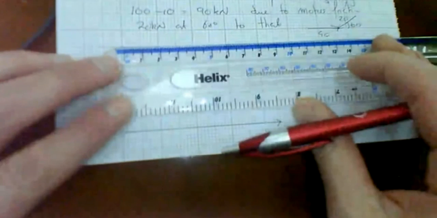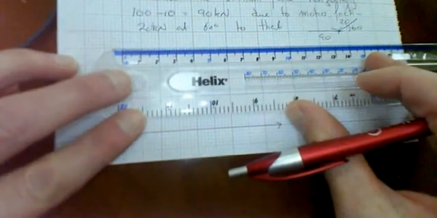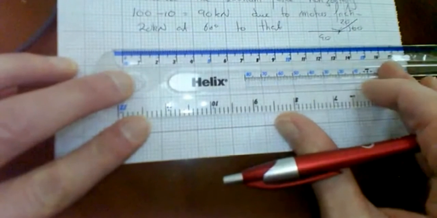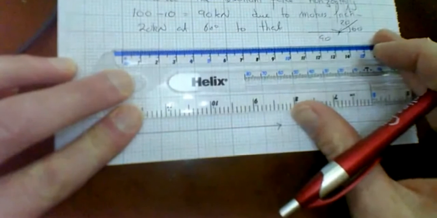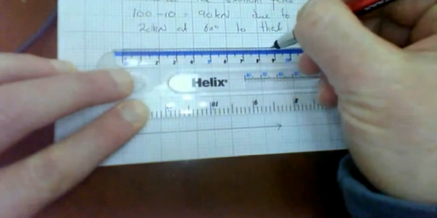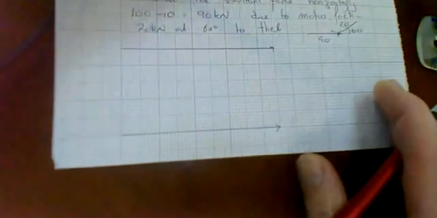Let me just rearrange this now. I've done that wrong. I need my 9 there, because I haven't got space to draw the force. So there's my 9.